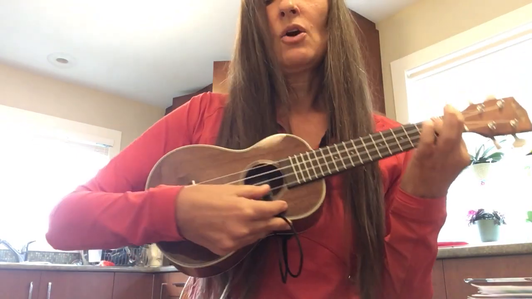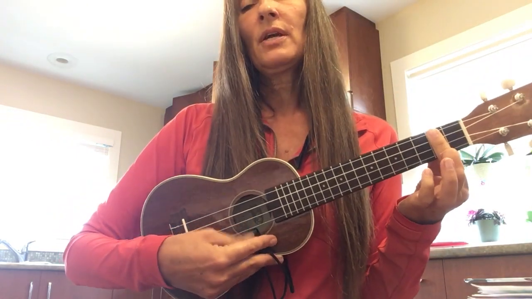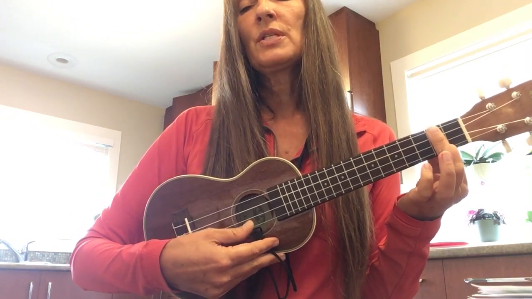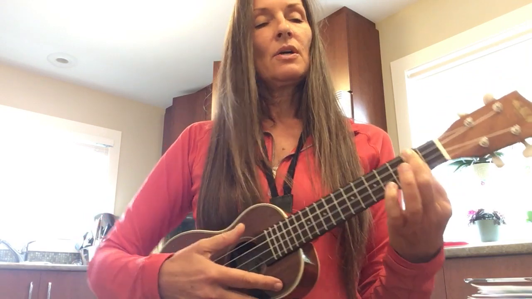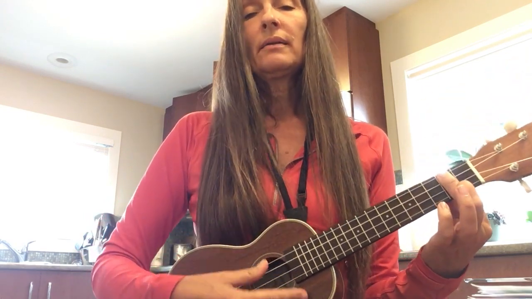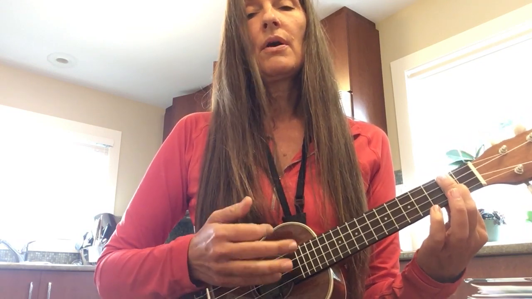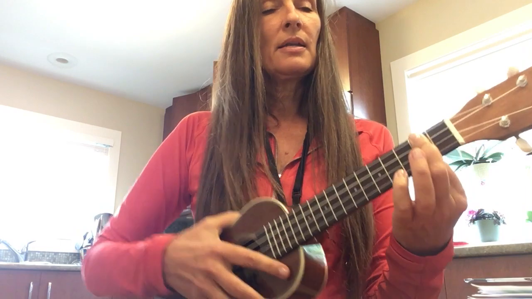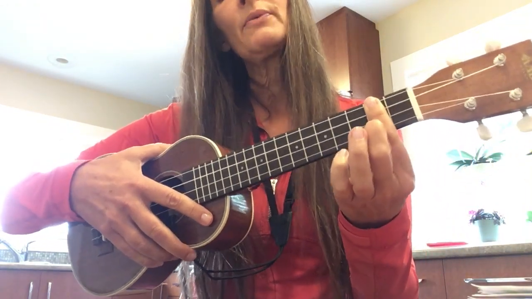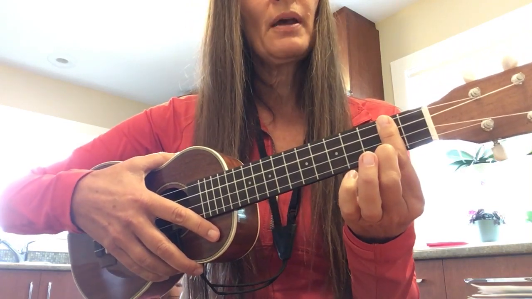Ideally, it rings open. If you cannot make it ring open, it's okay for it to just not sound. That's called a muted string. That's okay. So this is our D chord. 1, 2, 3, 4.